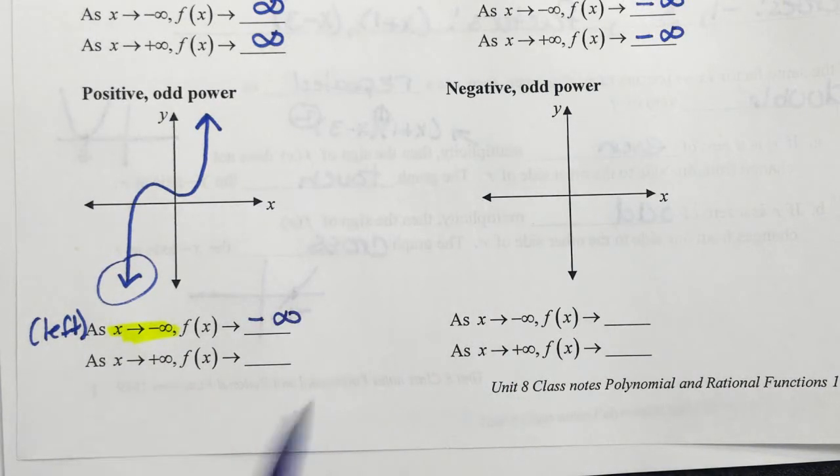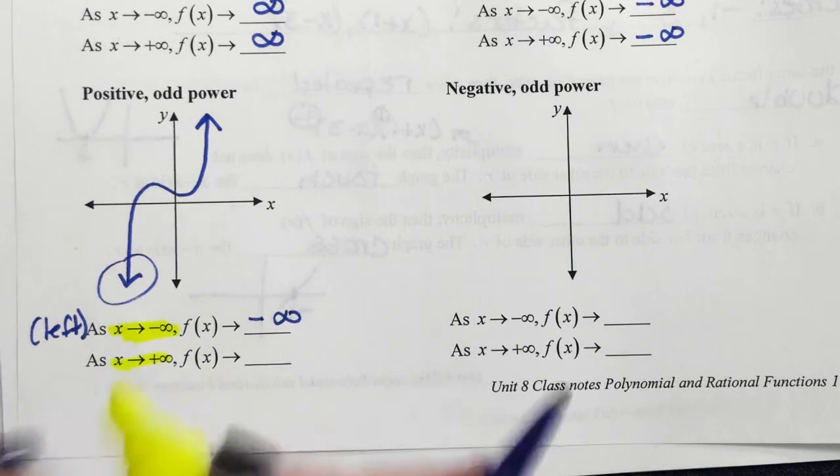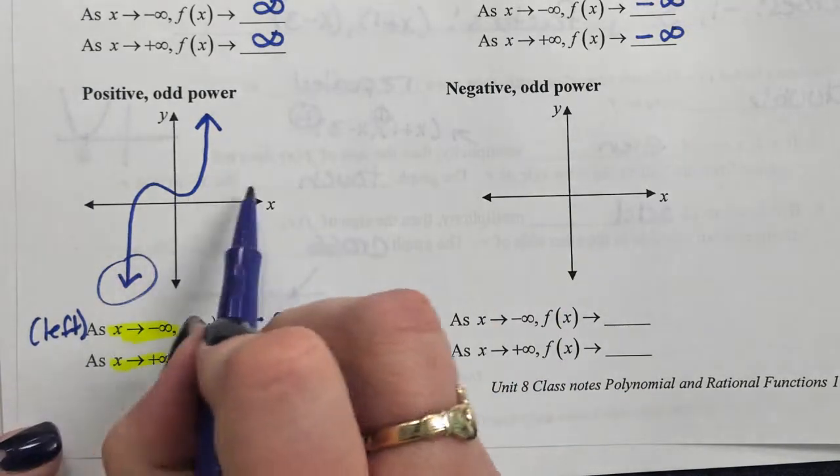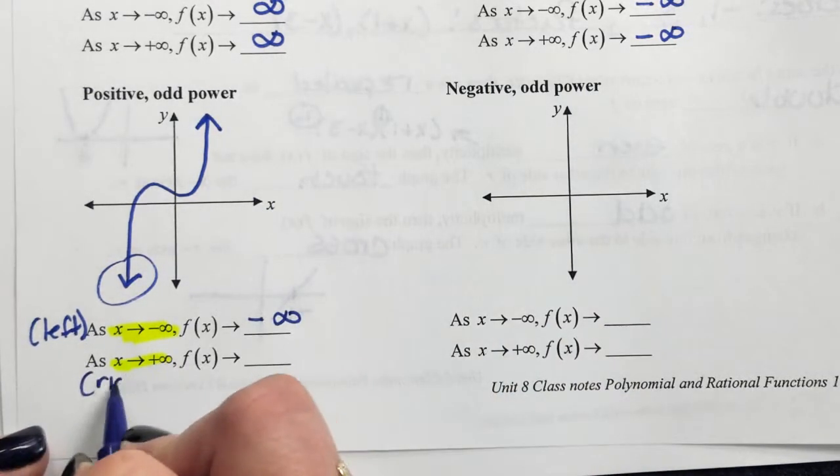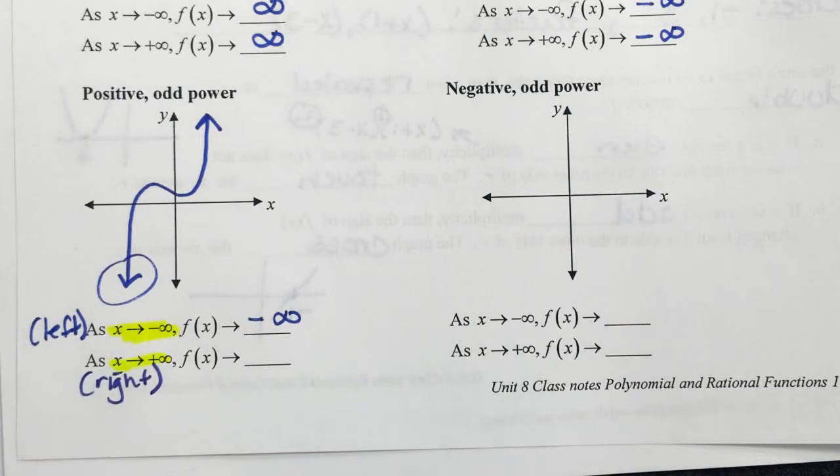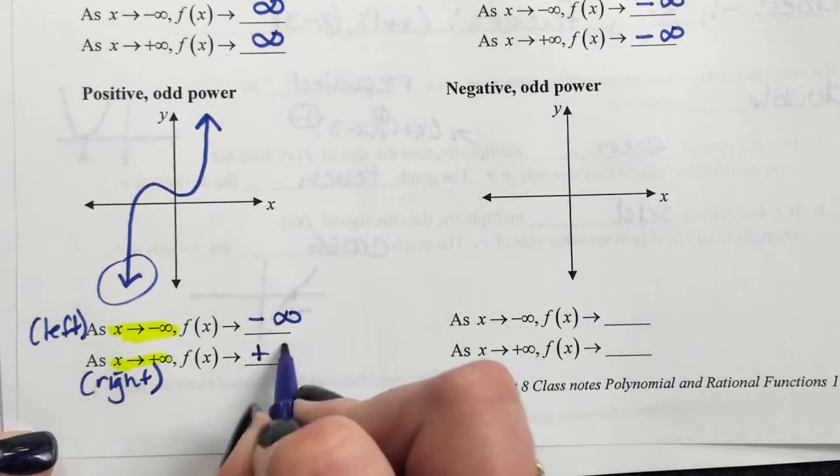As x approaches positive infinity, since all of your positive x values are on the right, you're looking at the right-hand side of your graph. So on the right-hand side of this graph, all the way to the right, what direction is this approaching? Positive infinity or negative infinity? Positive infinity. Okay?